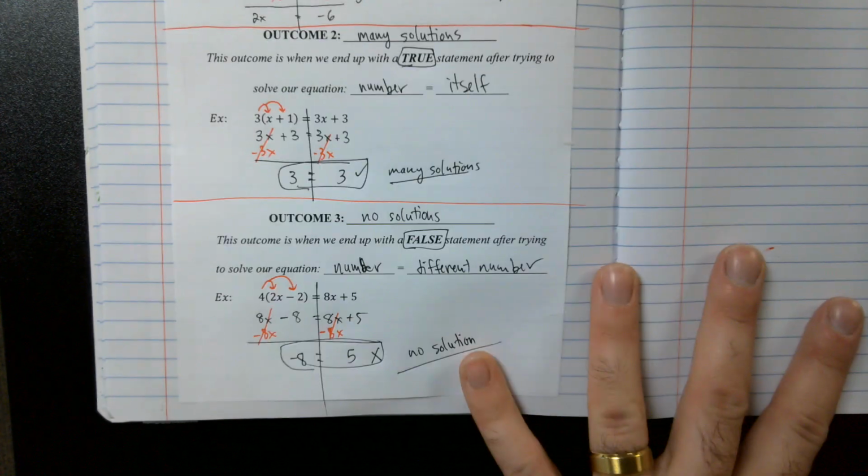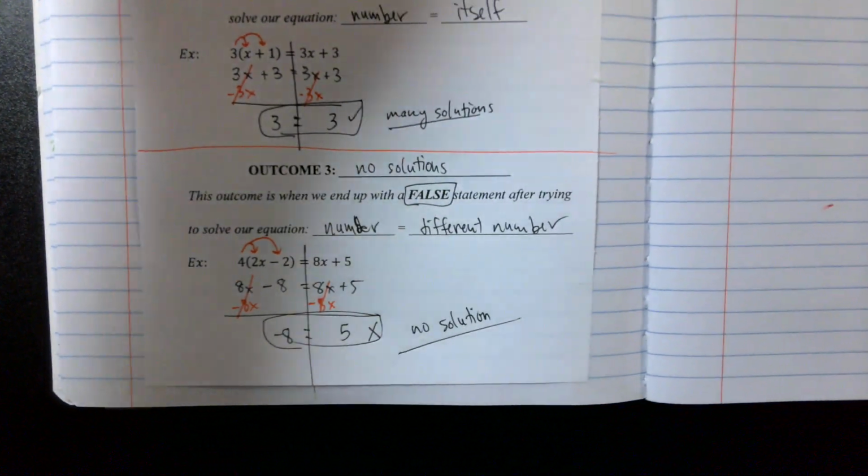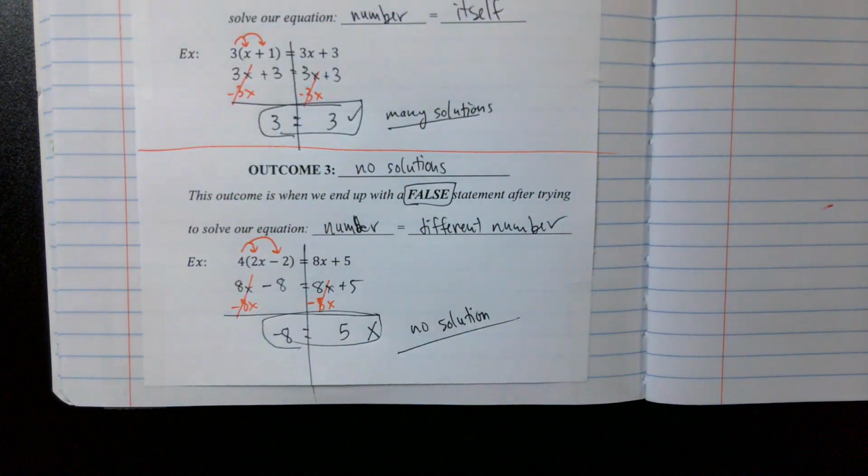All right? I'm going to leave the bottom up there while I get the second piece passed out so you can glue it in. Here it comes. Just 3 quick little examples to get some practice.